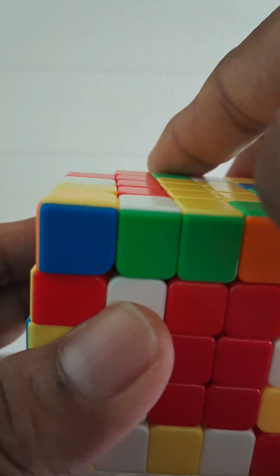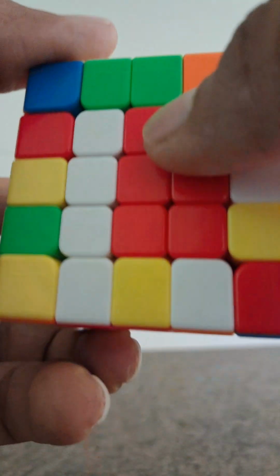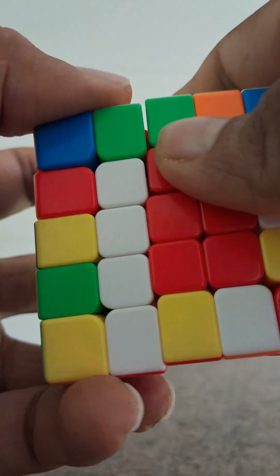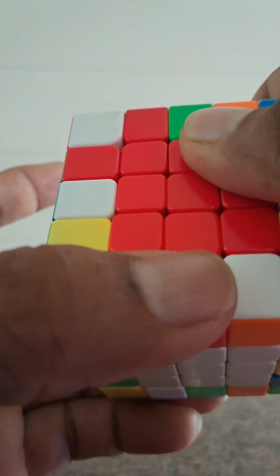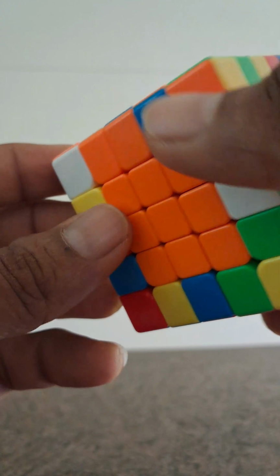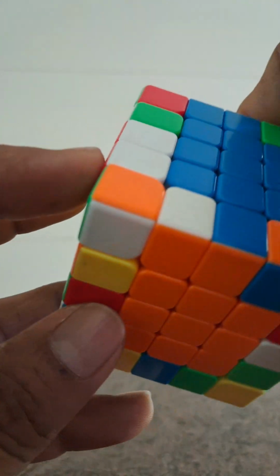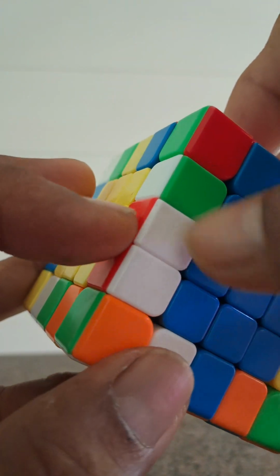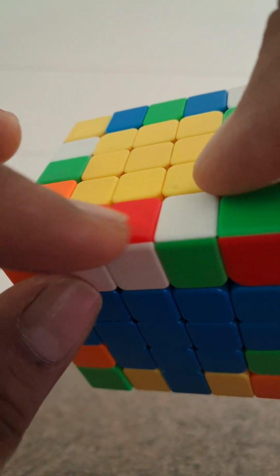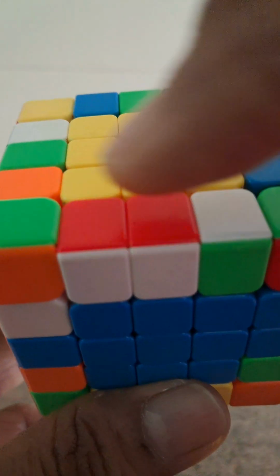Then I will move the back portion of the cube and bring the displaced colors back to its original position. Now you will find the two edge pieces are now in its position.